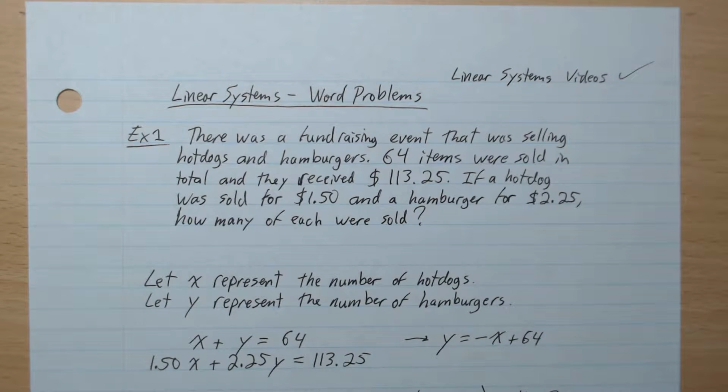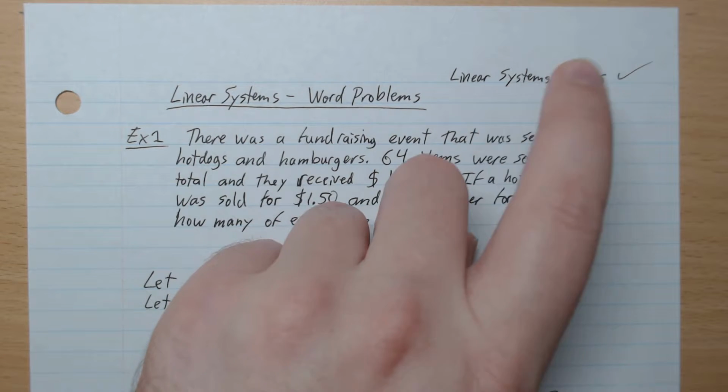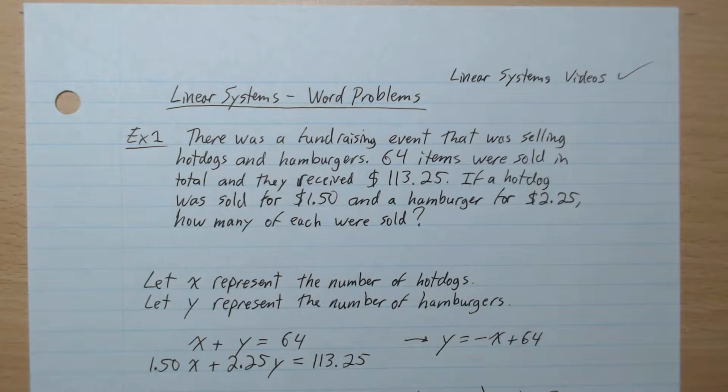Hey everyone, welcome back. Today we're going to look at word problems that involve linear systems. If you've completed the previous linear systems videos, then today's lesson will be a lot easier for you. So let's dive right in.